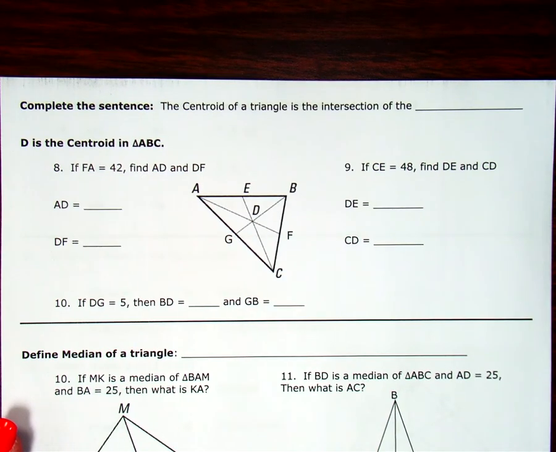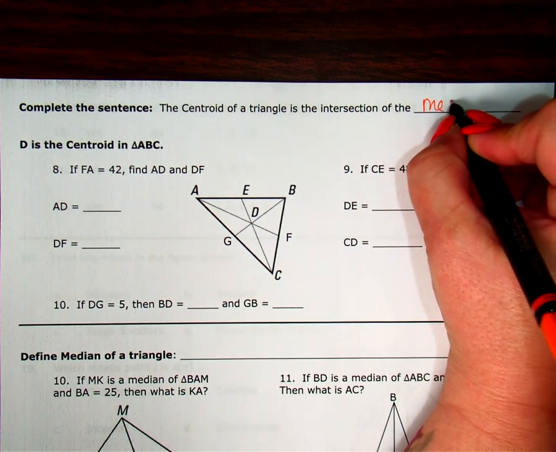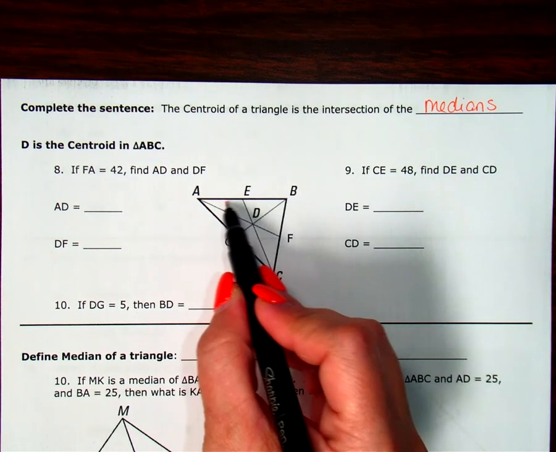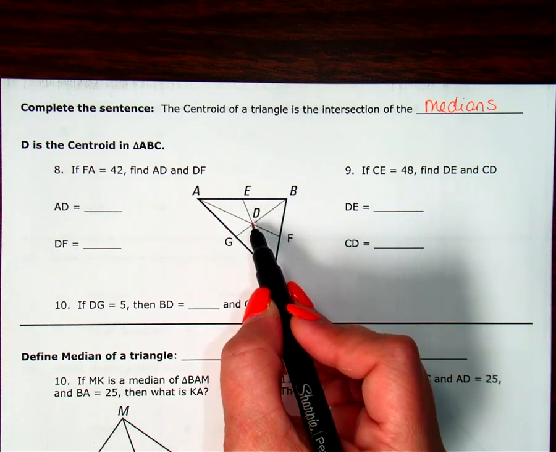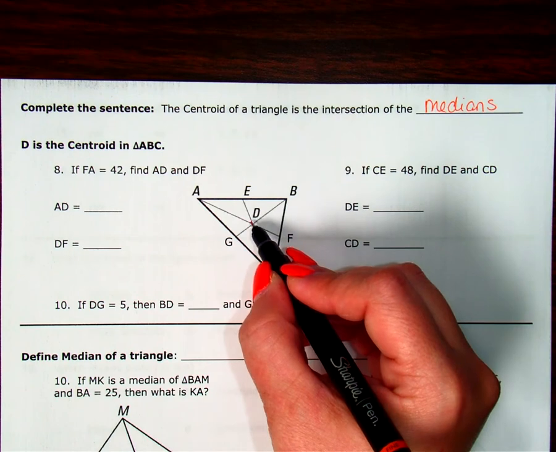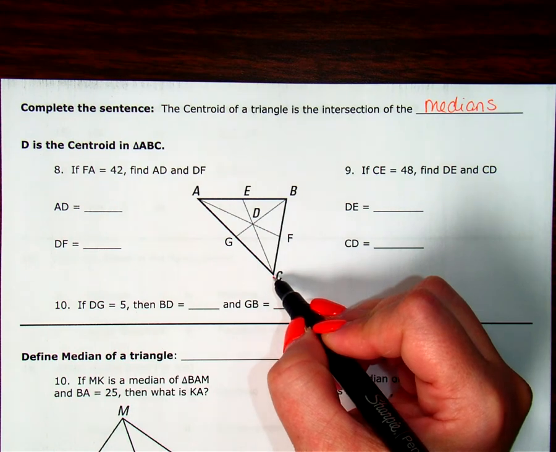The centroid of a triangle is the intersection of the medians. Remember, your centroid is the most center of all the centers. It's the balancing point. Interesting things about our centroid: it's always inside, and it divides each of the sides into two equal parts. And then remember, the centroid divides the medians into thirds, where your shortest piece, 1/3, is by the side, and your longer piece, the 2/3, goes to the vertex.